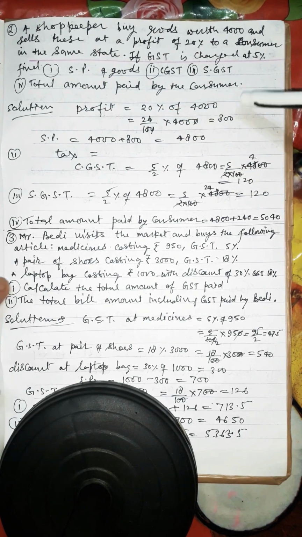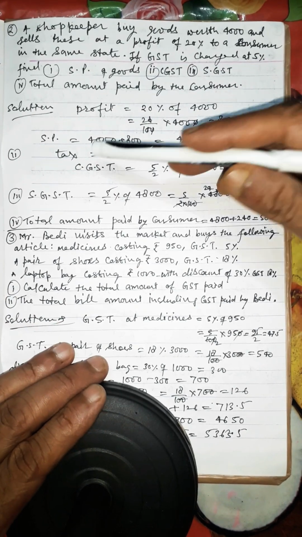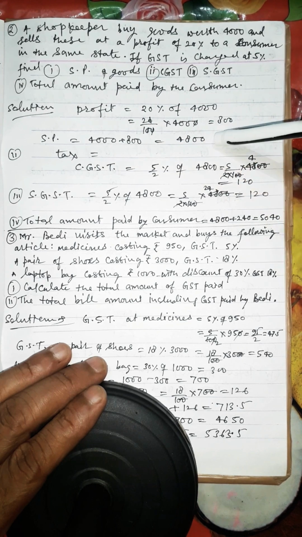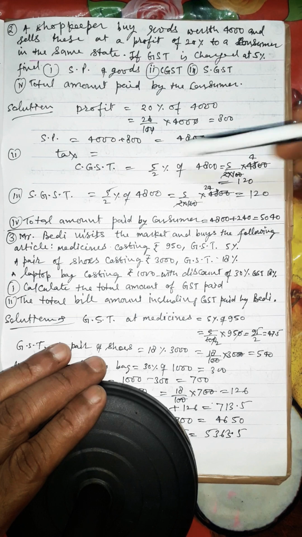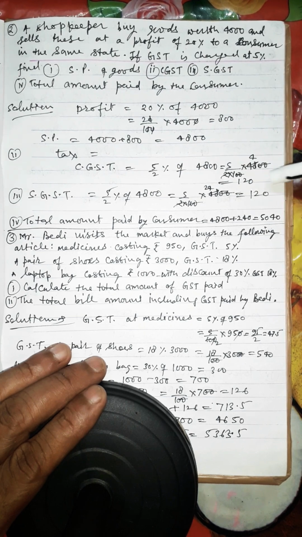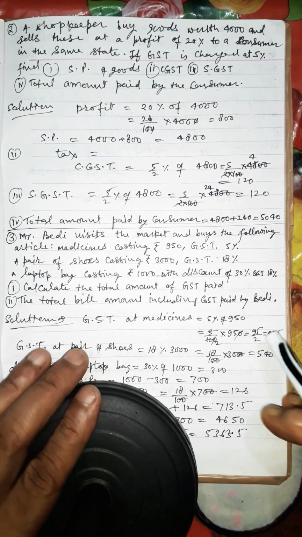Profit is 20% of 4,000, which is 800. SP is 4,000 plus 800, which is 4,800. Tax CGST is 5 by 2 percent of 4,800, which is 120. SGST is 120. Total amount is 4,800 plus 240, which is 5,040.